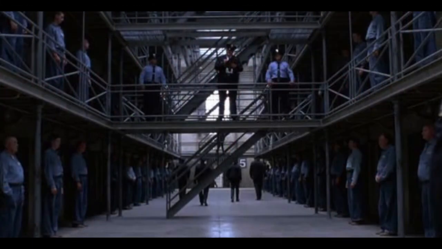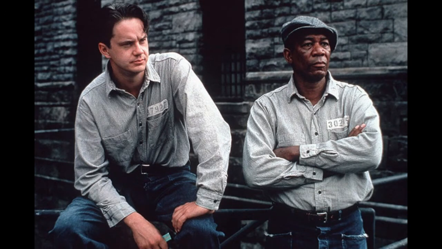The prison is formidable and hellish, supervised by the pious, holier-than-thou but altogether cruel Warden Samuel Norton and his brutal, compassionless and sadistic guard captain, Byron Hadley. Andy strikes up a friendship with Ellis Boyd Redding, otherwise known as Red, a contraband smuggler serving a life sentence for murder, who procures him a rock hammer and a poster of Rita Hayworth for his cell. At the same time, Andy is regularly attacked and assaulted by a prison gang called the Sisters and their leader Boggs.